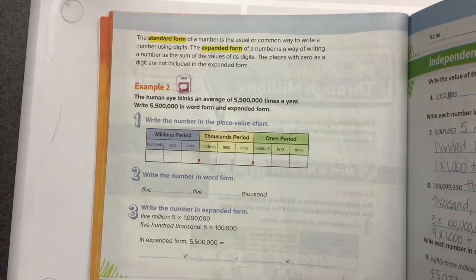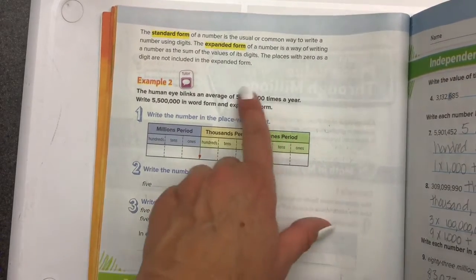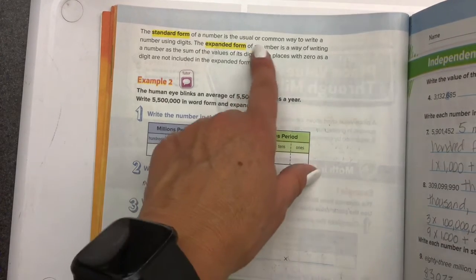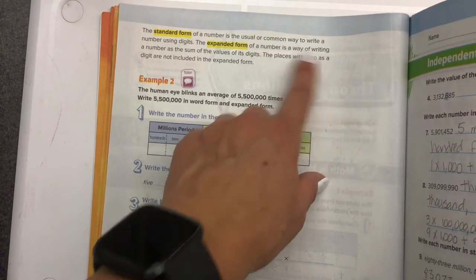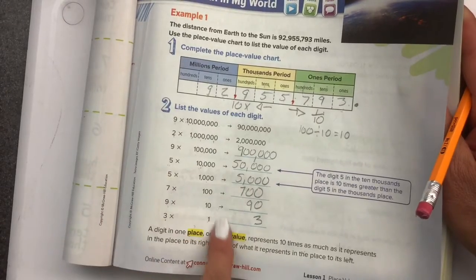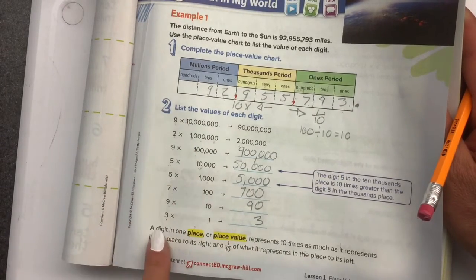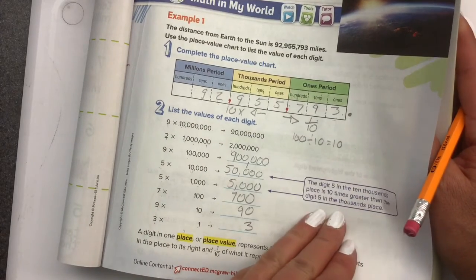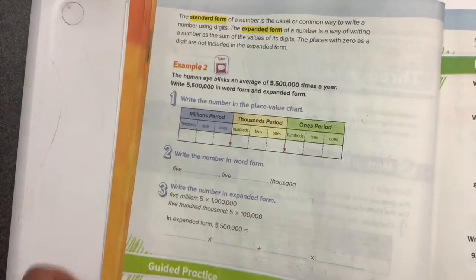Okay. Standard form is the usual way to write the number of digits. So for example, that is standard form. Expanded form of a number is the way of writing a number as the sum of the value of digits. So just like what we did over here, this is expanded form. If we write it as the sum of all of these digits times all of their place values. So that's what this whole lesson is going to be about today. All right, let's move forward and get a move on up, shall we?